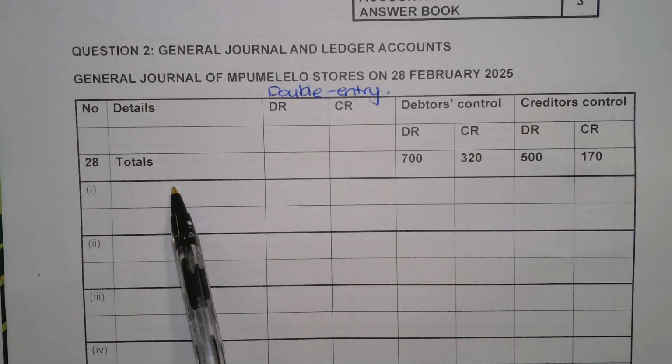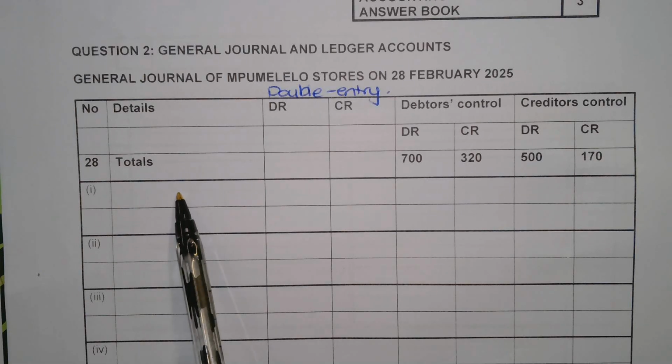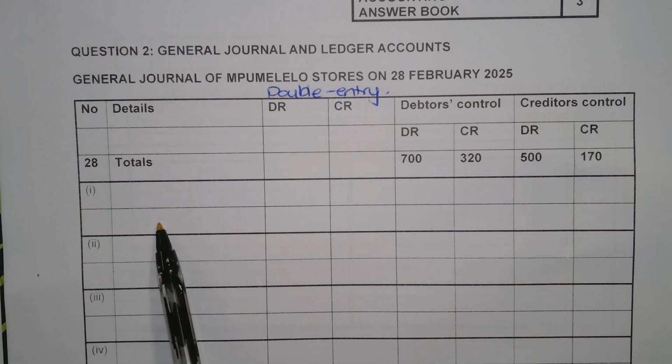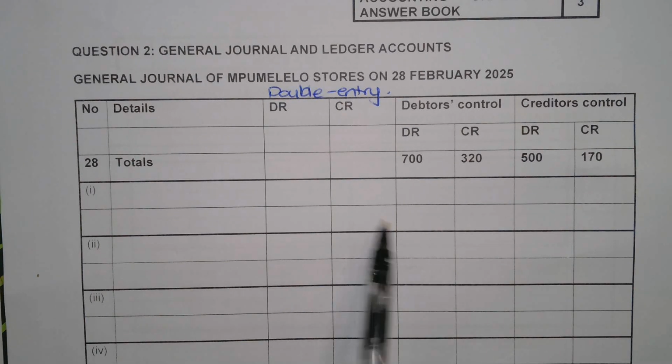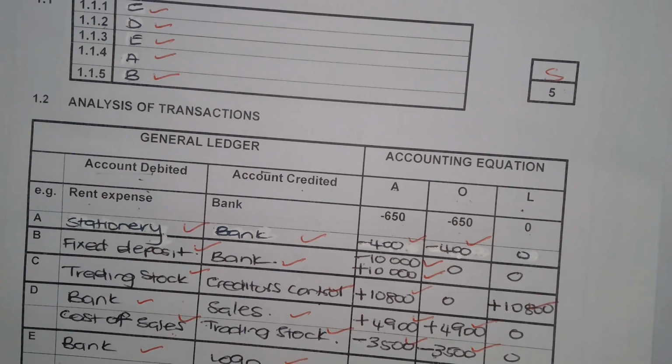So here, you need to write the account that is debited first, then you write the amount, and the account credited second, and then you write the amount. So I'll just show you an example. Let's say they asked us the first transaction, similar to the one that we have done here, the one for stationery.